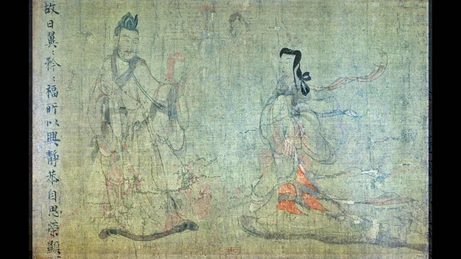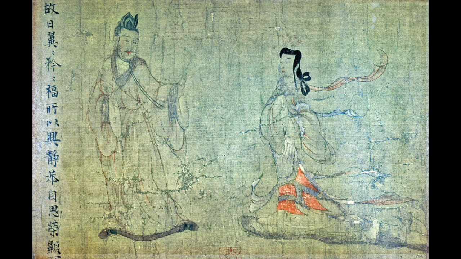Okay, next. Now, this is the scene with just two figures and no setting at all, but very beautiful, which I reproduced in my Skira book.